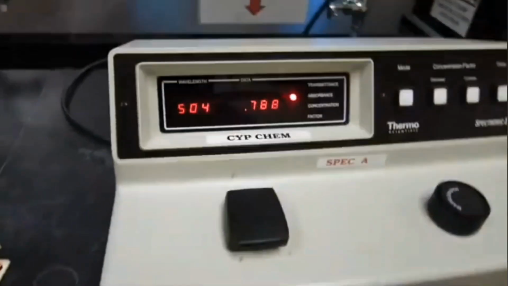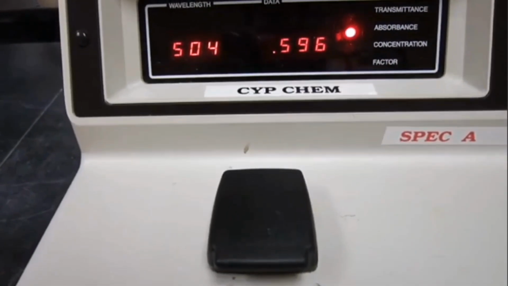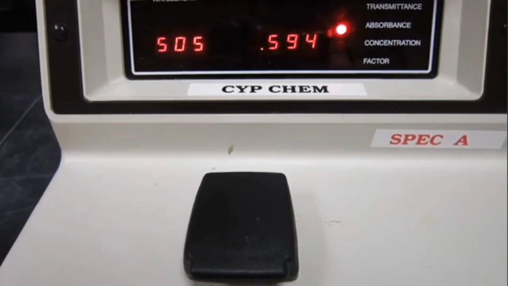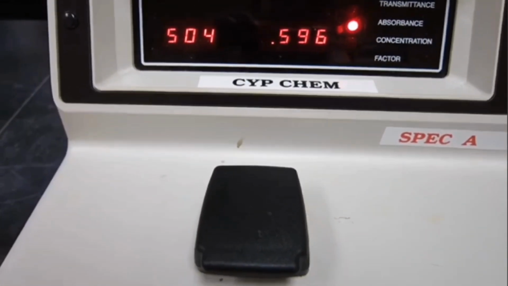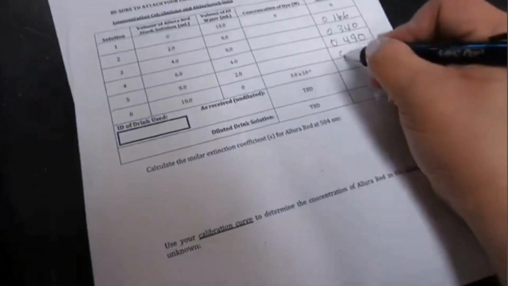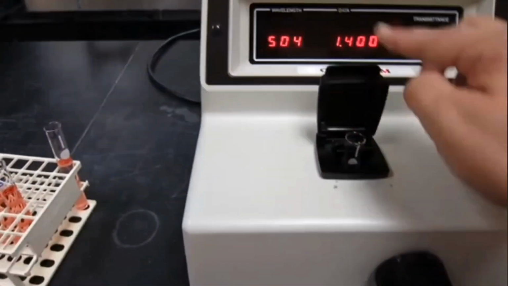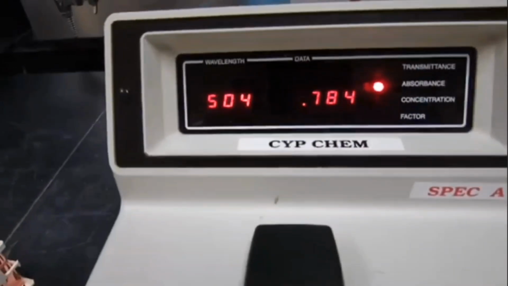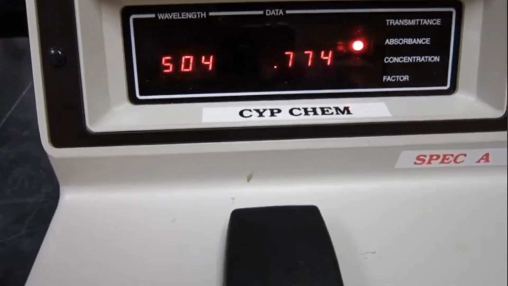So right now what you are seeing is getting the absorbance data for each solution that we made. Since each solution's concentration increases, we see that the absorbance increases. That's the last one, 0.774.